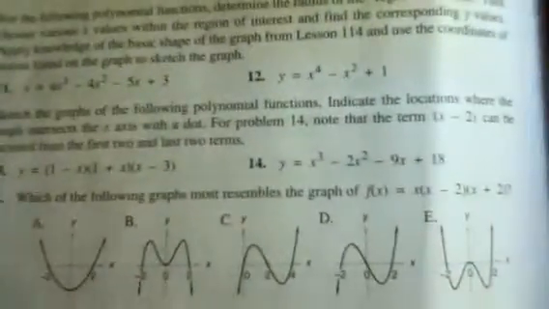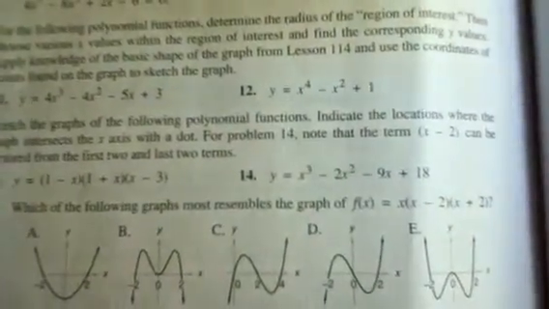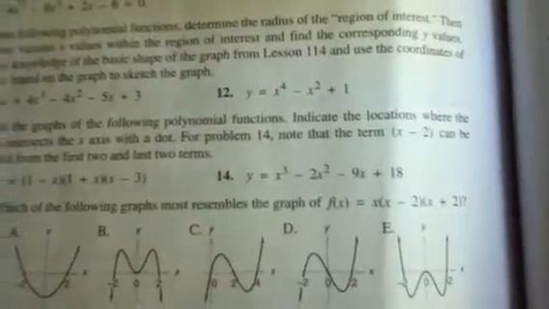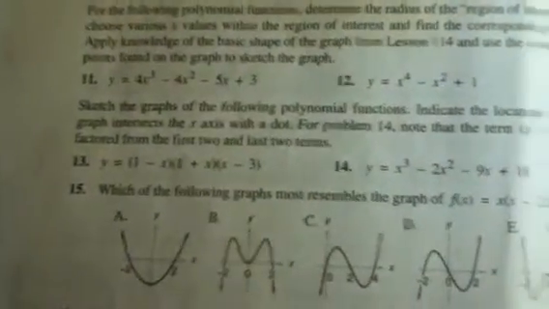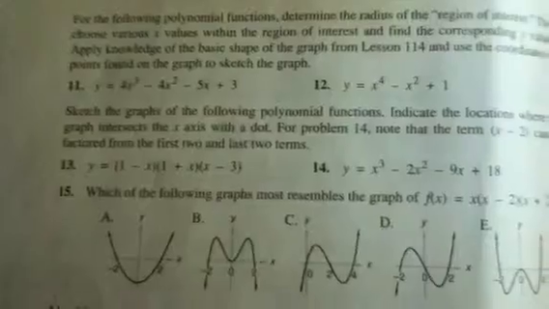Lesson 118, number 14, it gave us a little hint. It says for problem 14, notice that the term x minus 2 can be factored from the first two and last two terms. So you may not have understood what they're talking about.